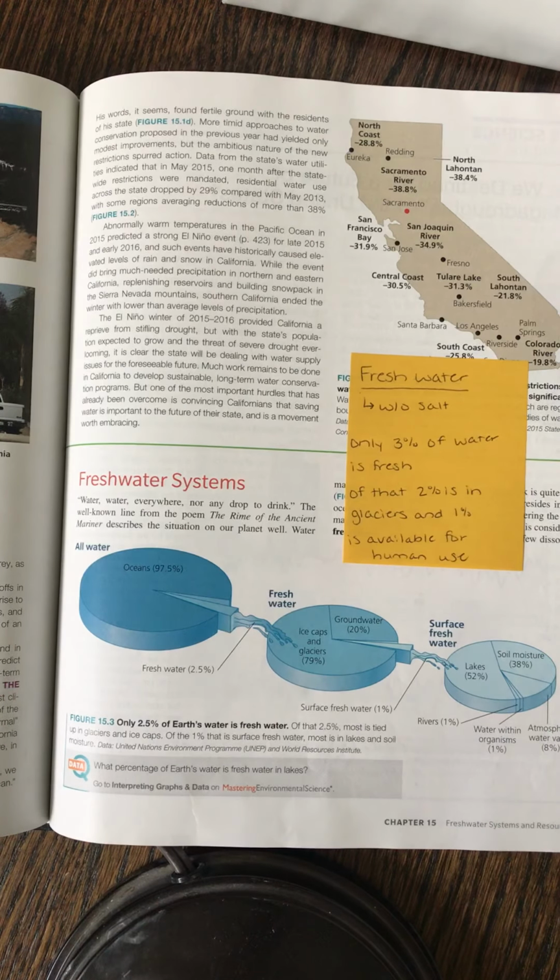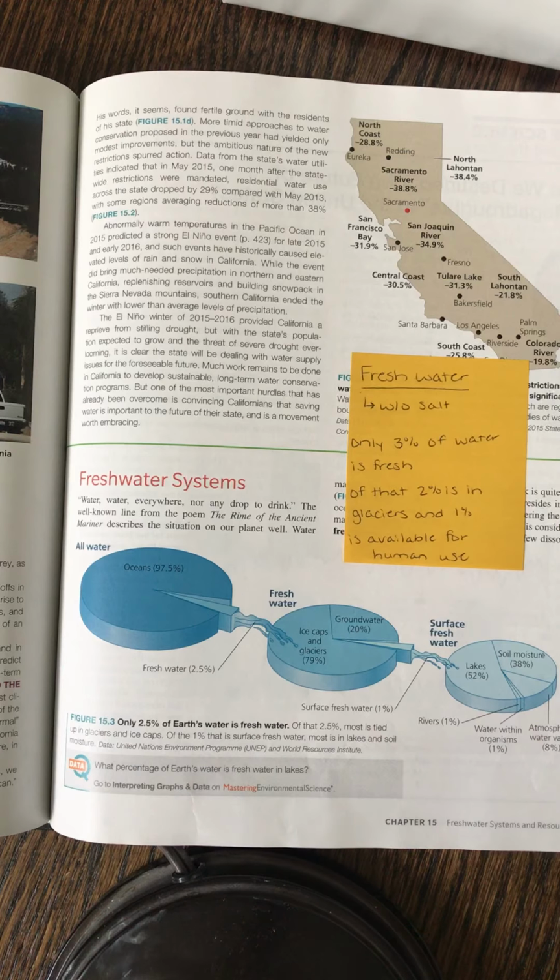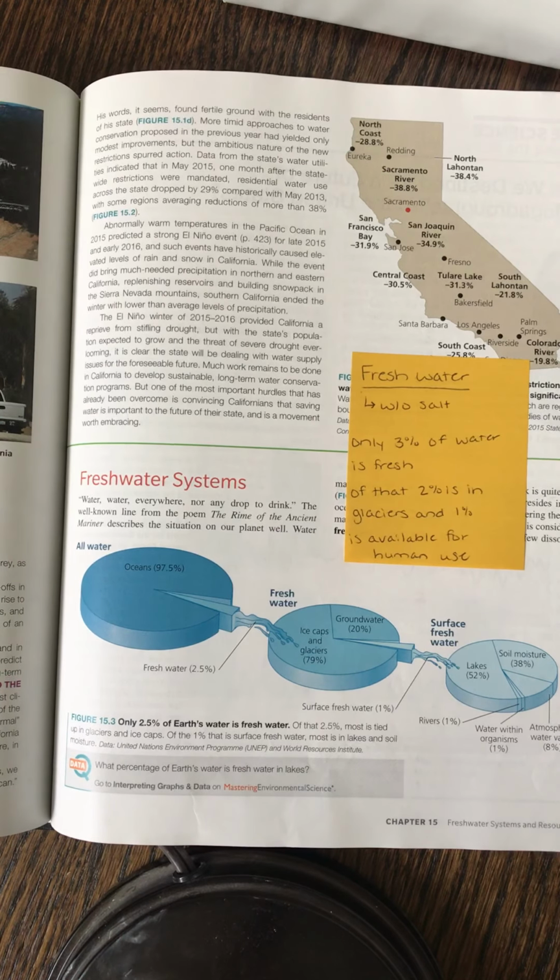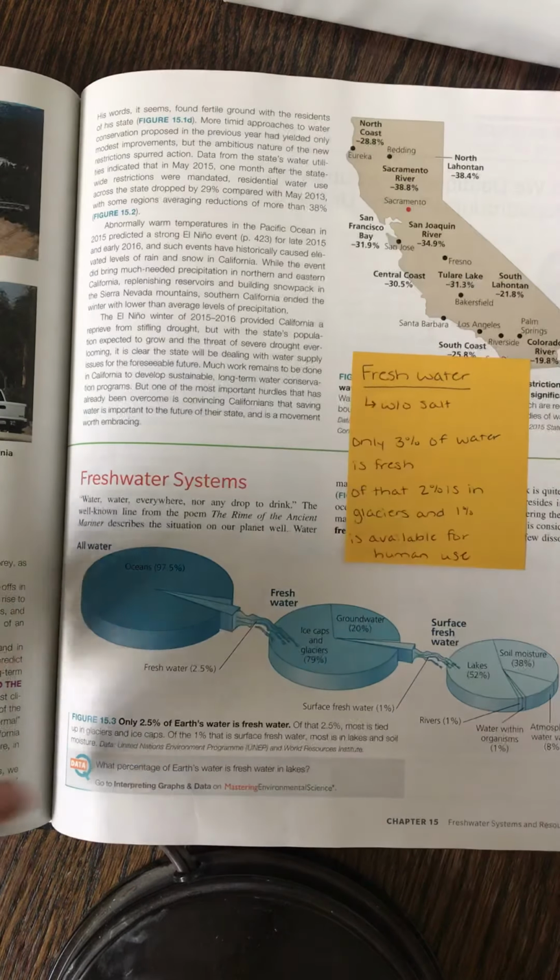So know the definition of fresh water, which is basically water that has no salt in it, and what's going on with water on Earth. Only 3% of the water on our planet is actually fresh water. Of that 3%, 2% is locked in glaciers. So really we only have 1% of water that's truly available for humans to use for drinking consumption. So we have to be very careful with that water that we do have.